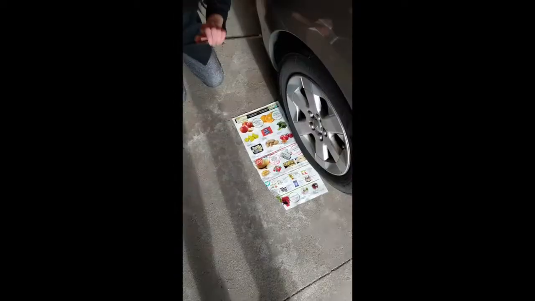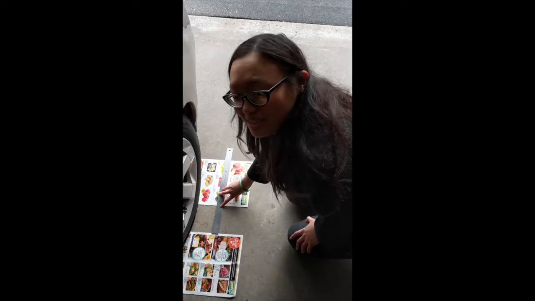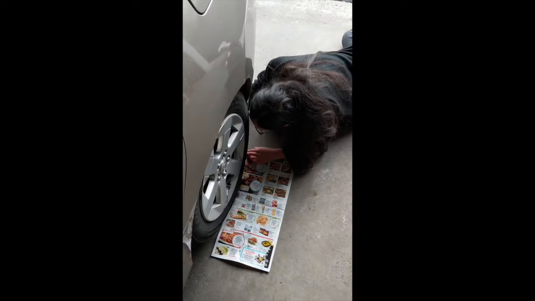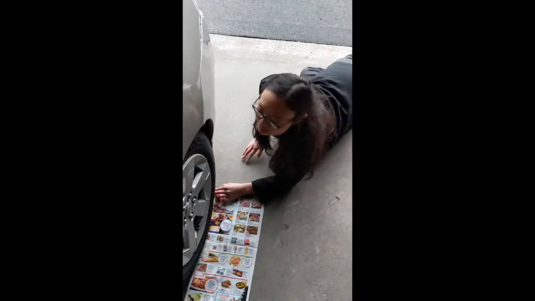13.12 centimeters for tire 2. 15.61 centimeters for tire 3. 15.19 centimeters for tire 3. 13.18 centimeters for tire 4. 13.28 centimeters for tire 4.